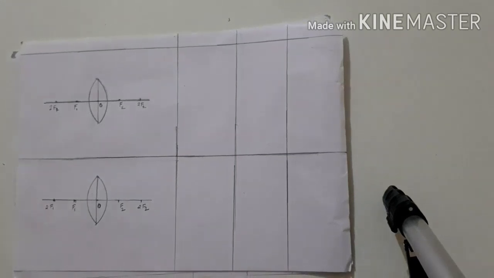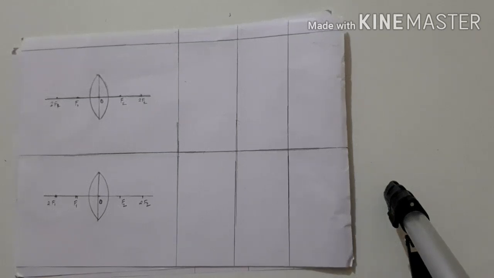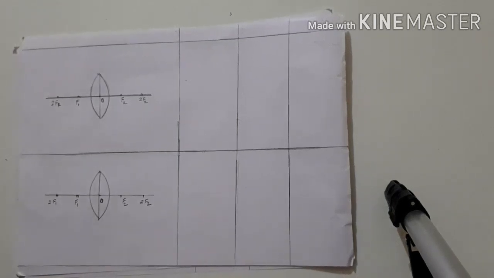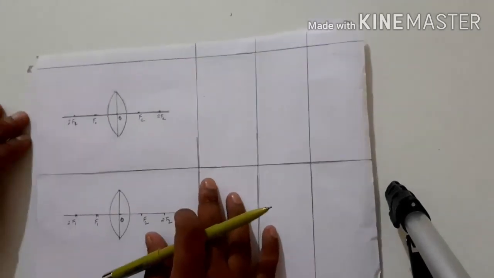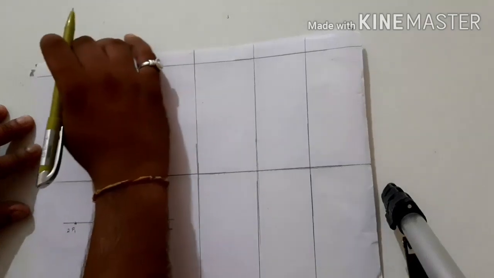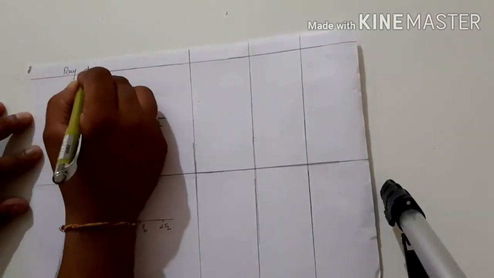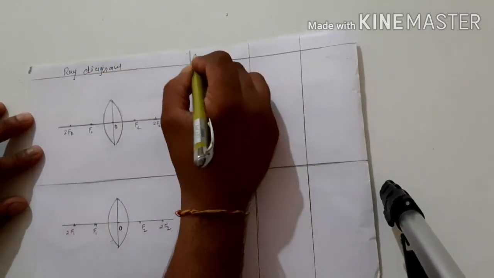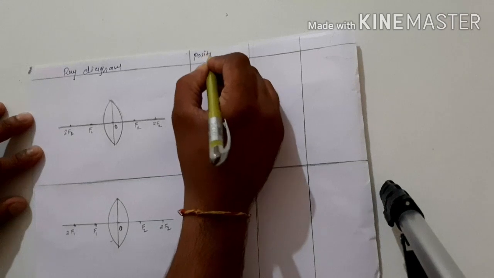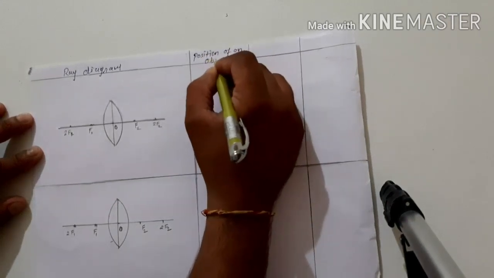With the help of these three ray diagrams, we are now going to form different types of images by putting the object at different places, for a convex lens and a concave lens. Here we have a convex lens. Let's study it. First we will have a ray diagram. In the second column we will have the position of the object.